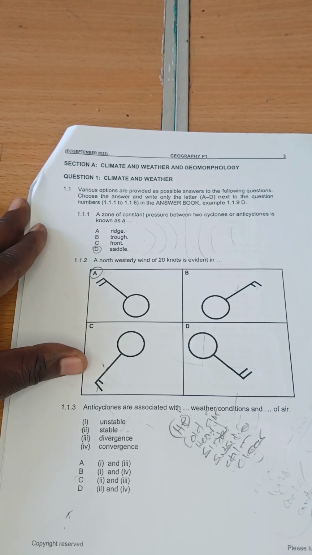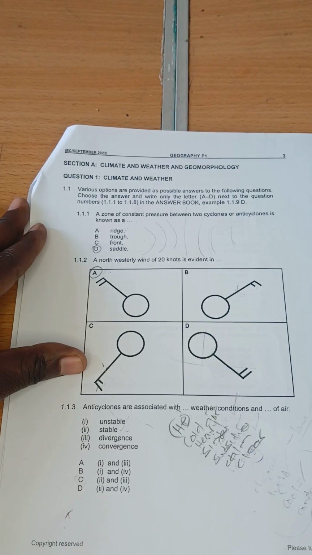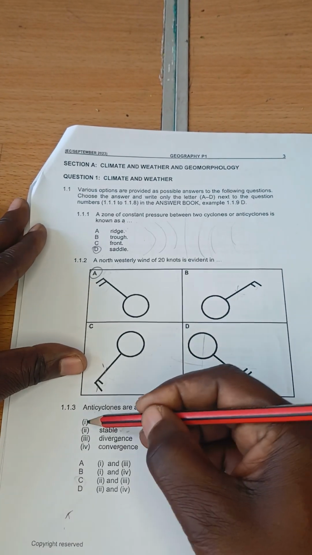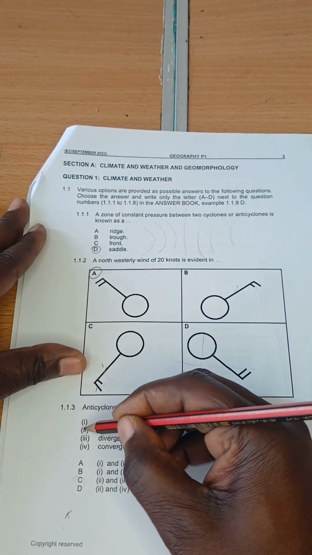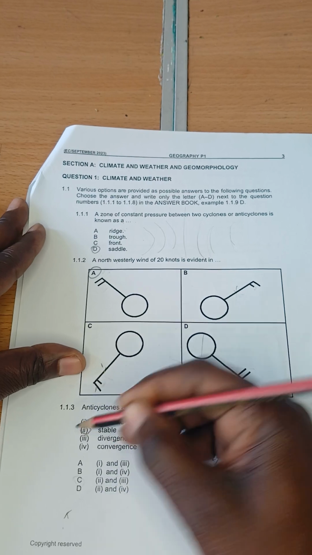Because the air is cold and dry, it's heavy, it subsides. You are likely to have calm and clear weather conditions. So from the options that we are given, we are likely to have stable weather conditions. Okay, that is stable weather conditions.